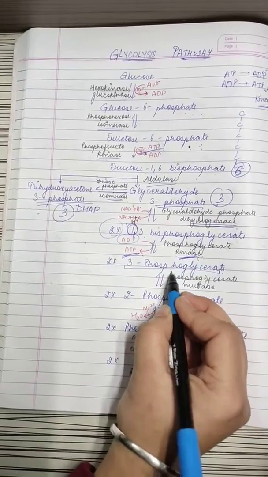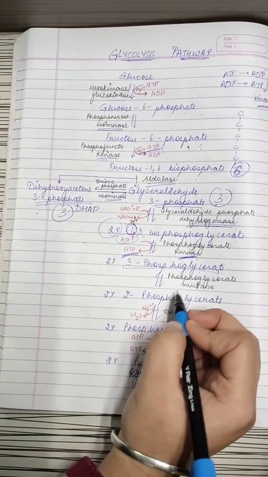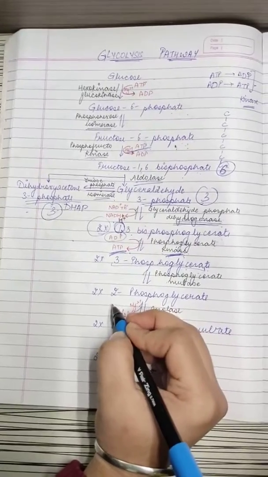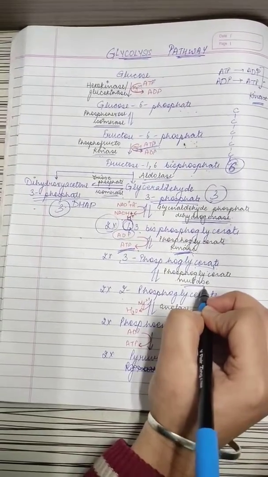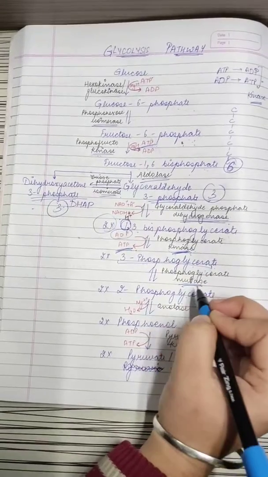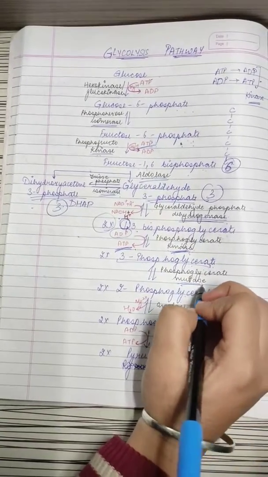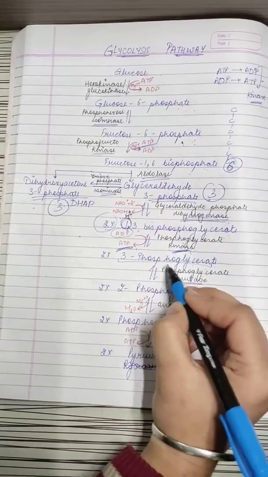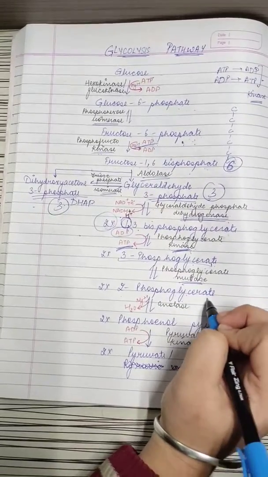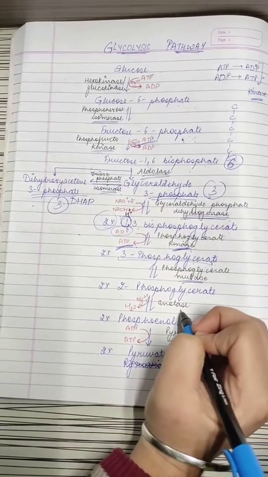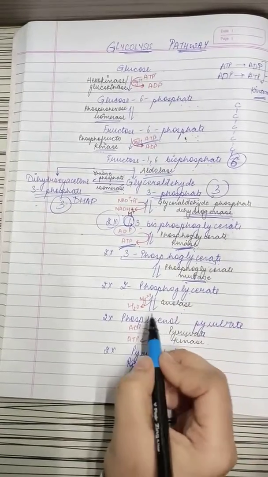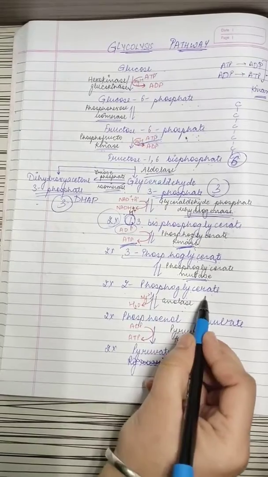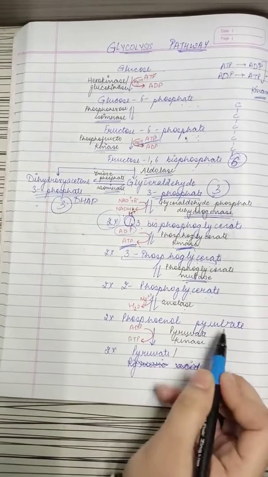Now the 3-phosphoglycerate undergoes mutation and changes into 2-phosphoglycerate with the help of the enzyme mutase. Then the enolase enzyme comes in, which releases water and converts the 2-phosphoglycerate into 2-phosphoenolpyruvate.